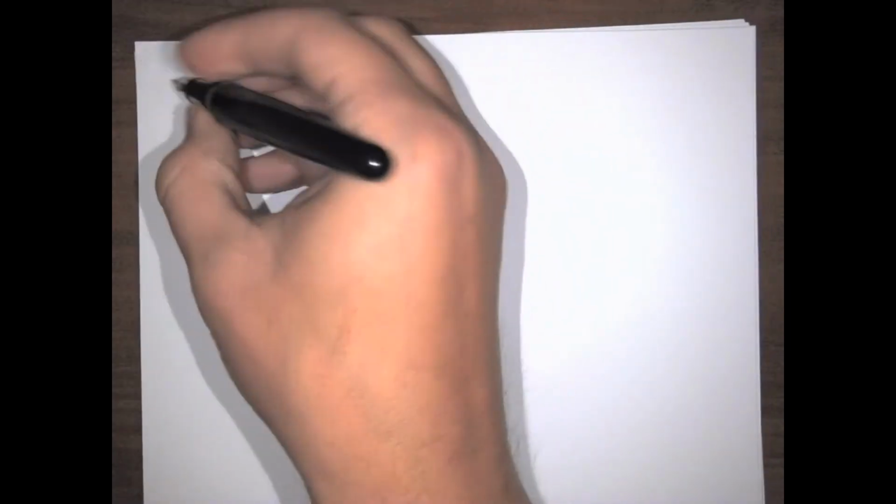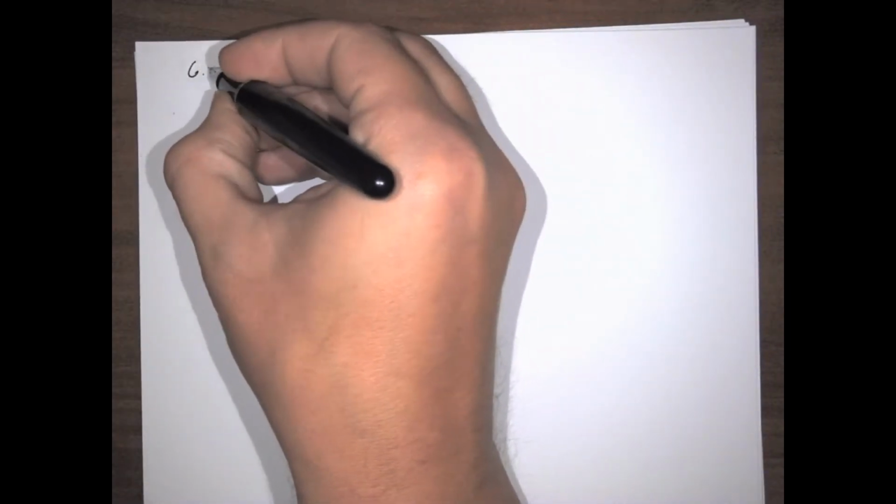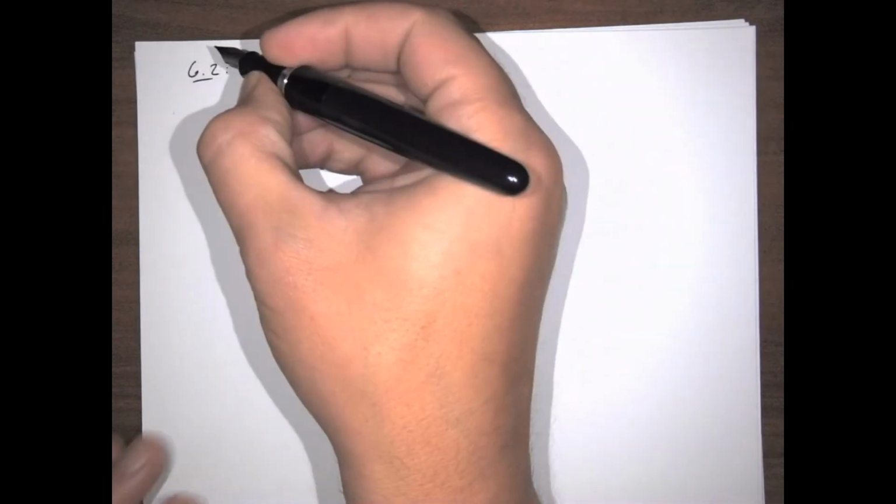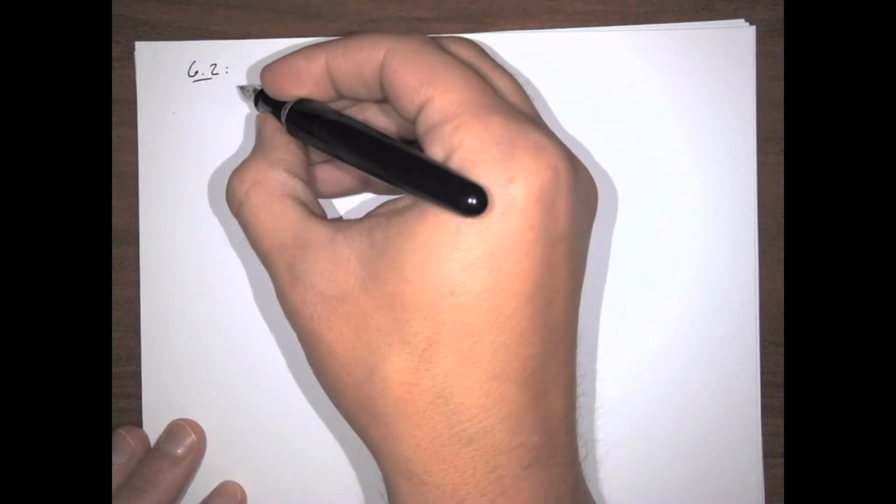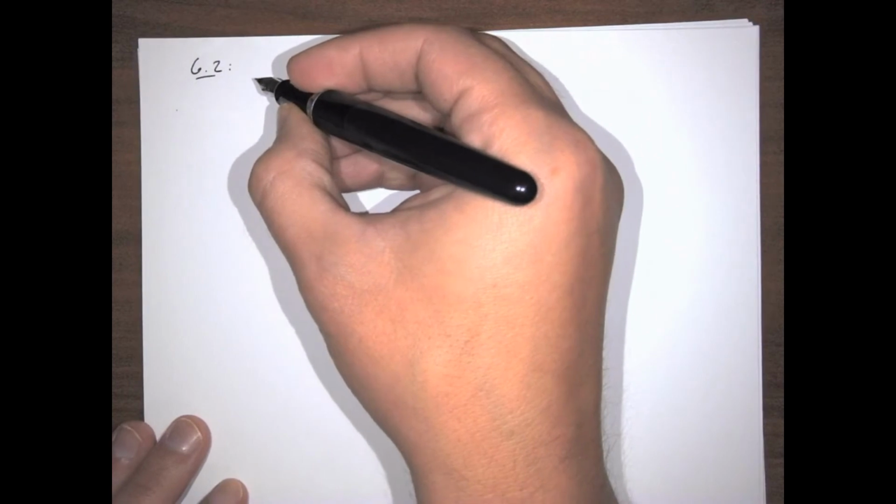And now the exciting second part of our two-part lecture here, 6.1, 6.2. In 6.2, we are going to extend the inverse trigonometric functions to include our other three friends.